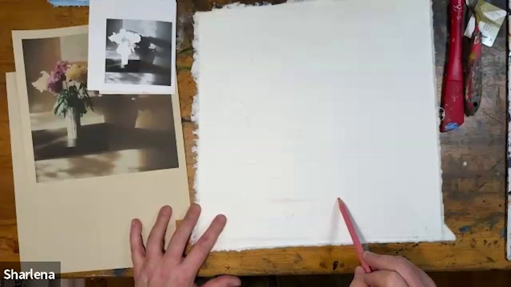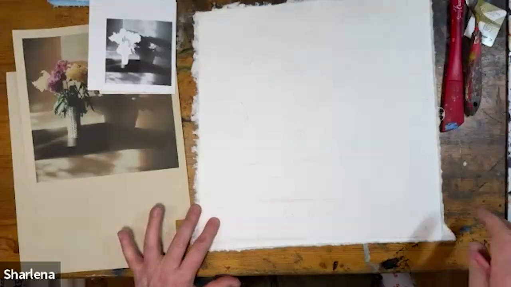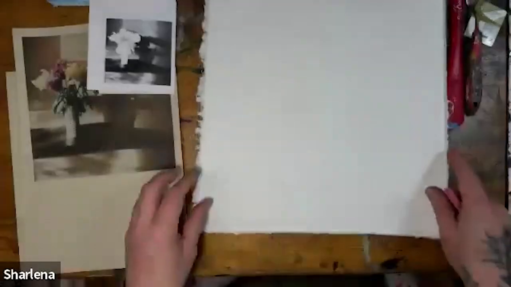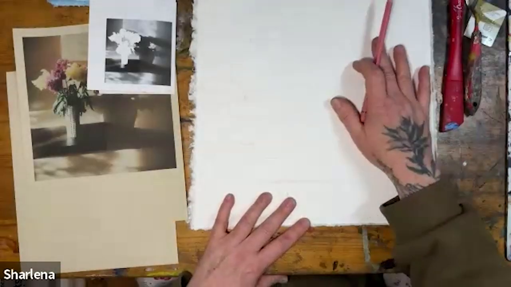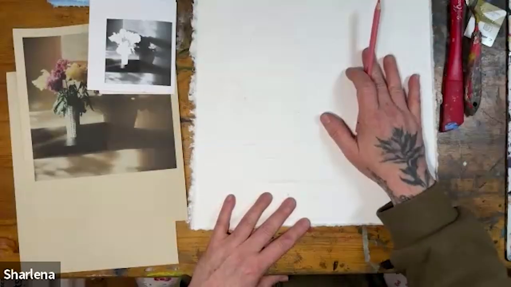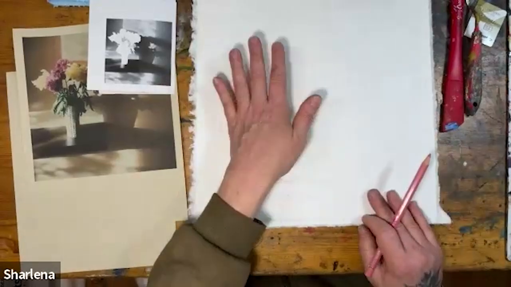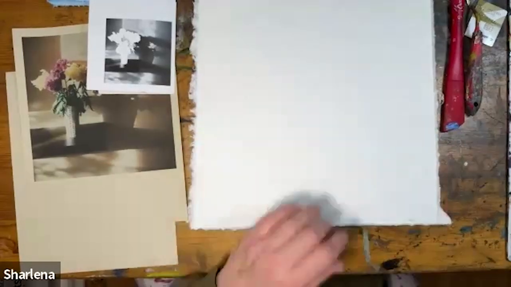I'm just going to make it a table. We'll see. It might just have a lost edge to it. So very, very simple. Hardly there. And I'm not going to make any marks for the shadow. This is just so that I know I'm going to get that on the page, and that's where it is.